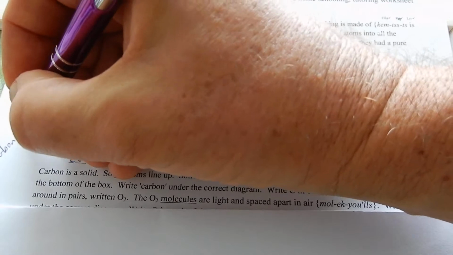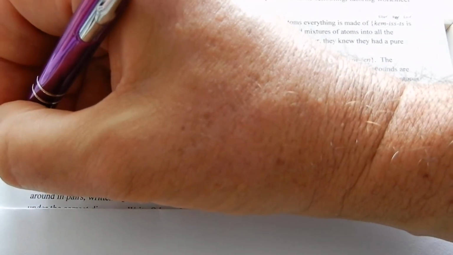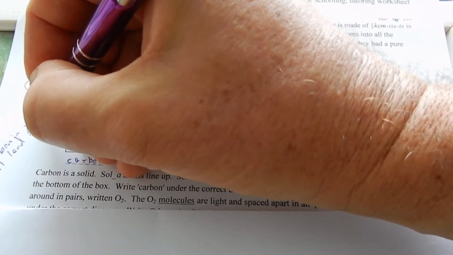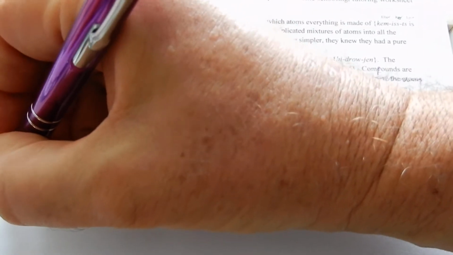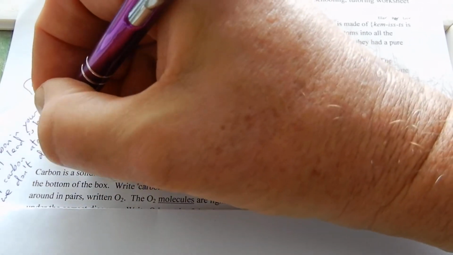The carbon in your pencil lead is billions of carbon atoms, but we don't draw them all. We're going to draw a few.